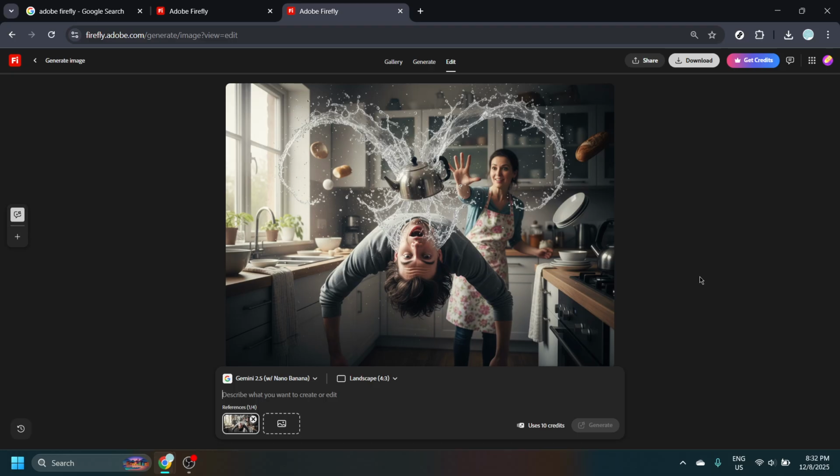And that's the full flow. Go to Google, search for Adobe Firefly, open the site, craft a rich prompt, choose partner models, pick Gemini 2.5, and generate your image. Experiment with wording and keep iterating until you land on the look you want.